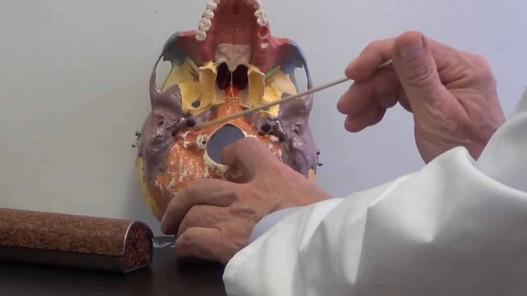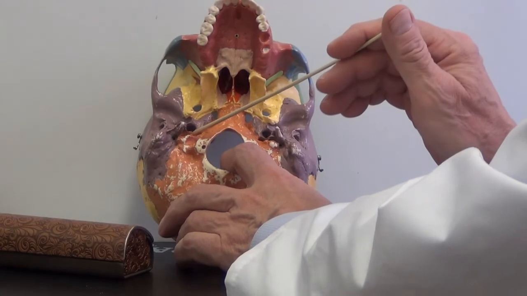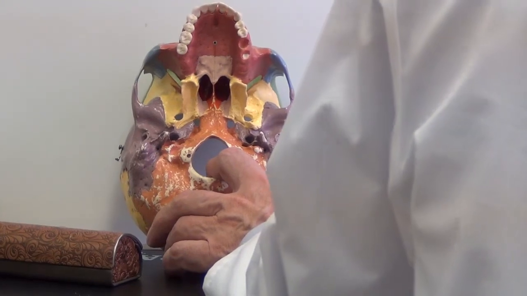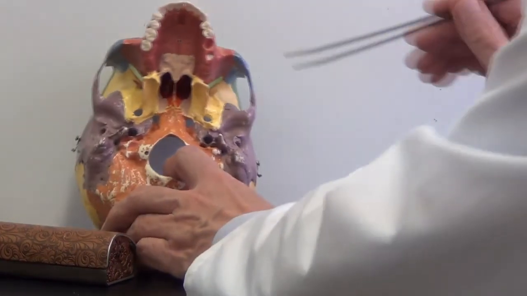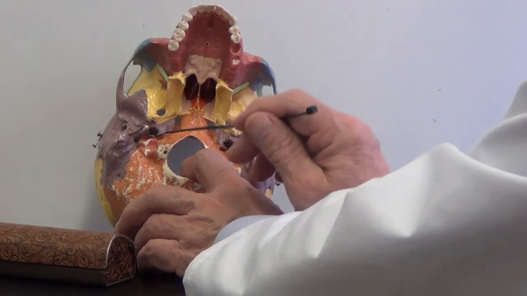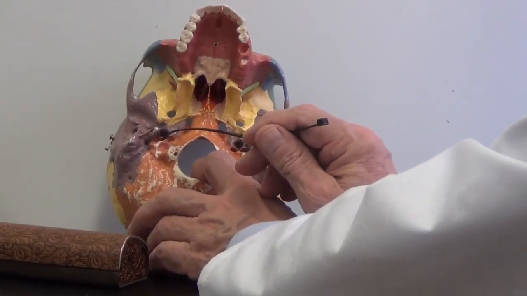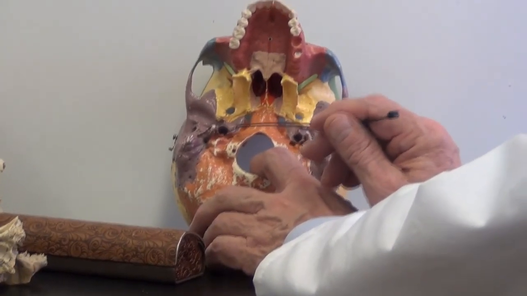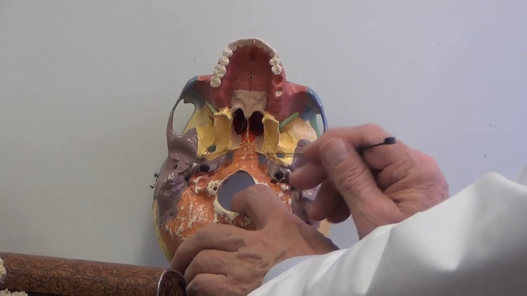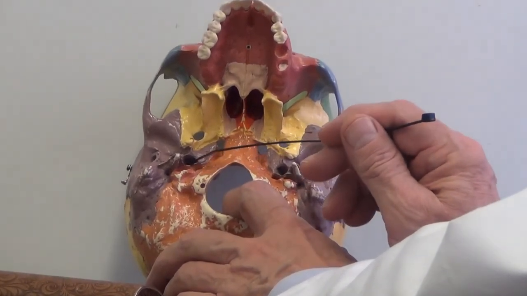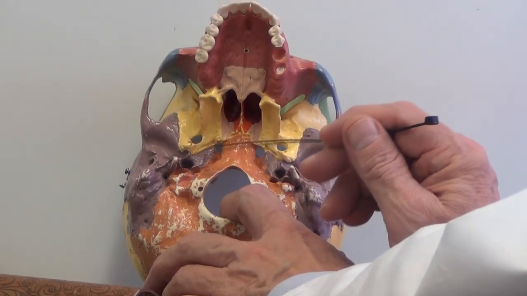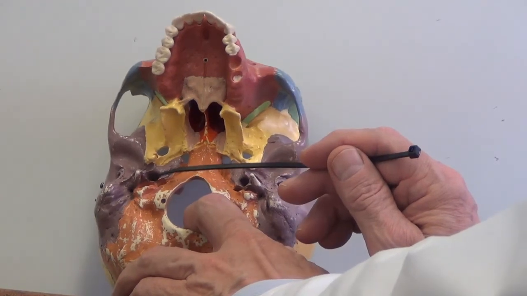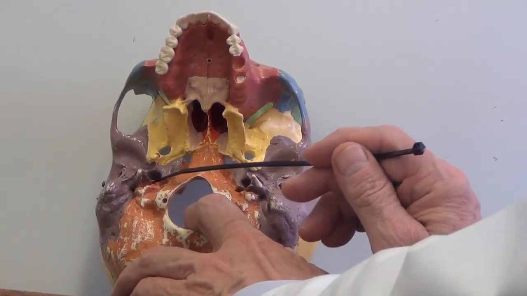We have discussed this deep fossa. What is it? It's fossa jugularis. This is foramen caroticum externum. And between them we can find a very well seen ridge which divides them from each other.